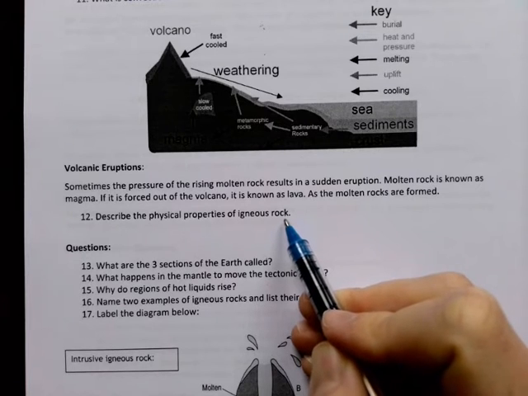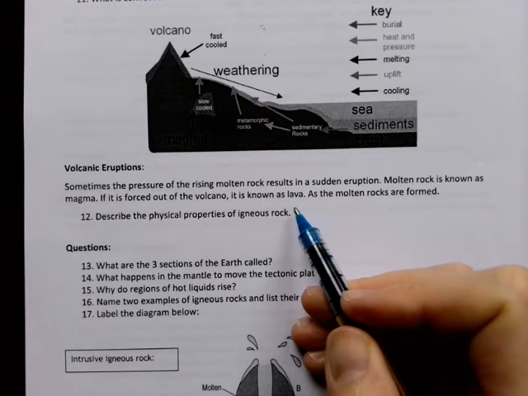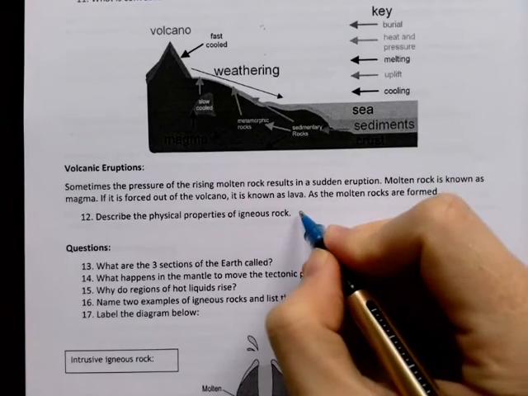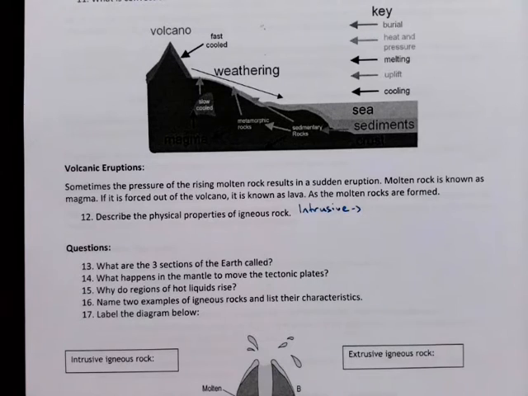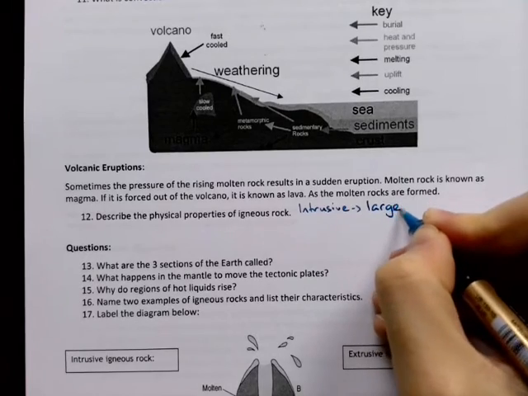Describe the physical properties of igneous rock. So, we should have had that igneous rock, depending on if they are intrusive or extrusive, so if they are intrusive, they are rocks that are formed inside the Earth's surface, so they have cooled very slowly, so they have large crystals.